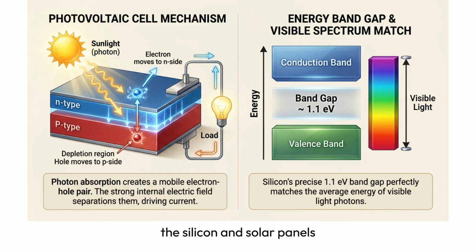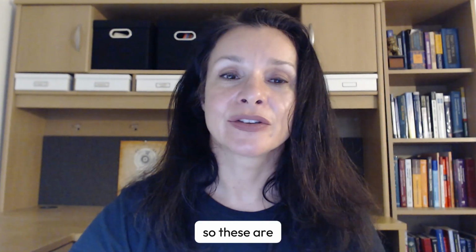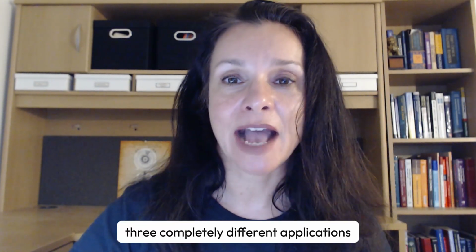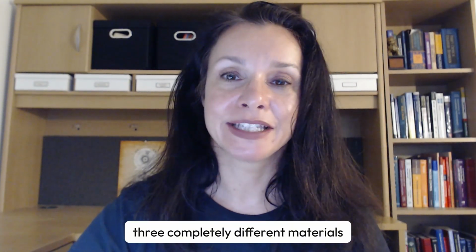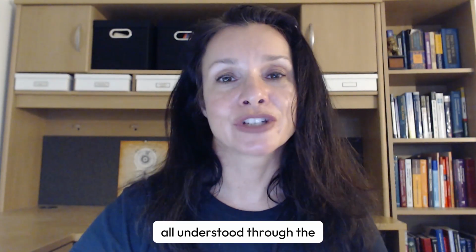The silicon in solar panels converts sunlight to electricity because its 1.1 electron volt band gap matches the photon energy of visible light almost perfectly. So these are three completely different applications, three completely different materials, all understood through the same fundamental science.